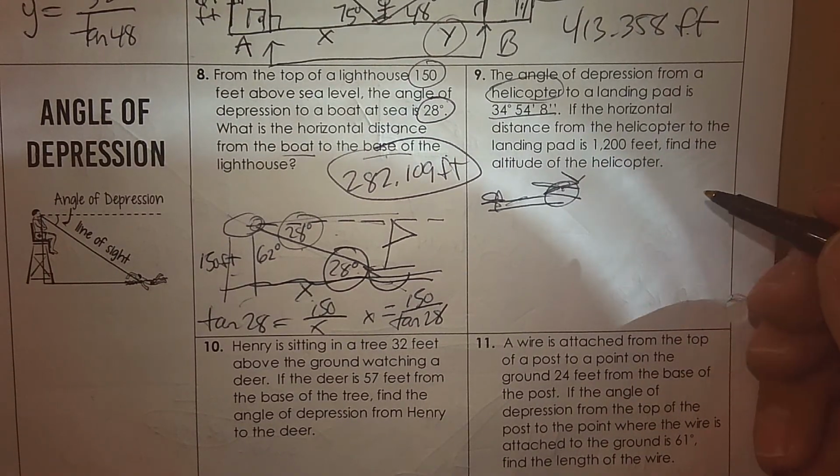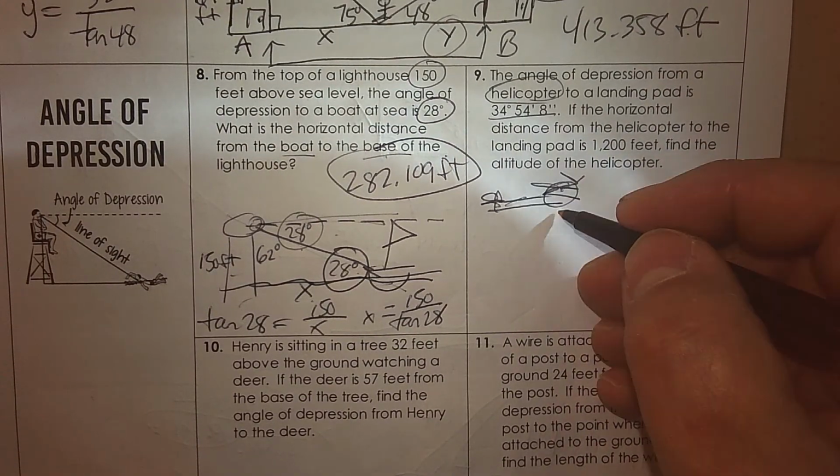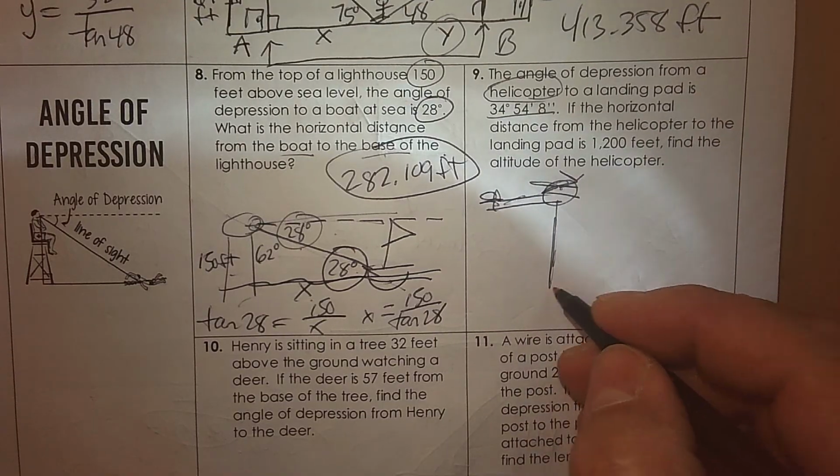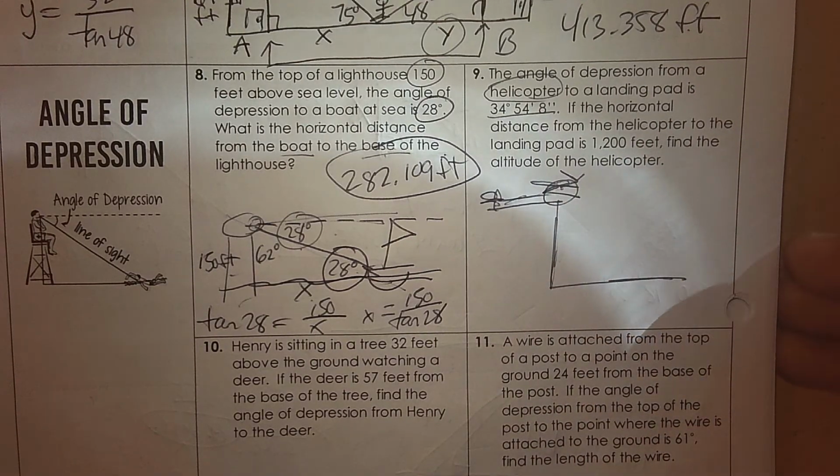That's my helicopter. I know. I'm sorry. So if you could draw a better helicopter, you should.